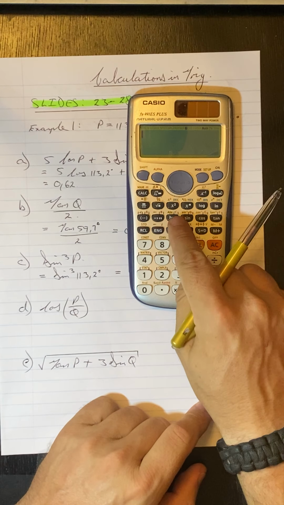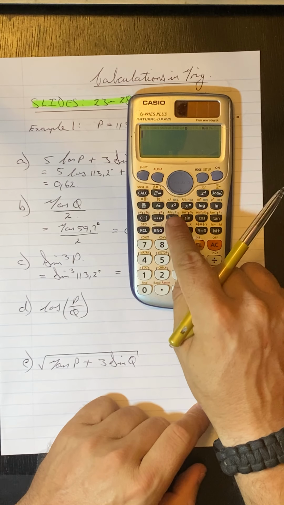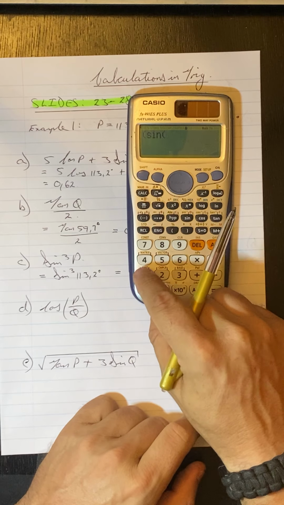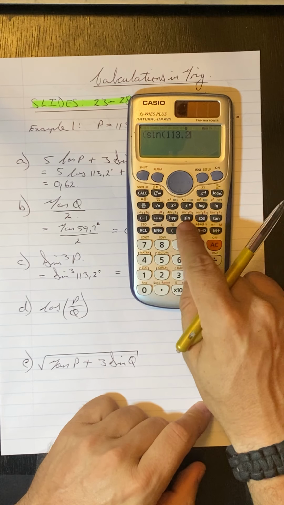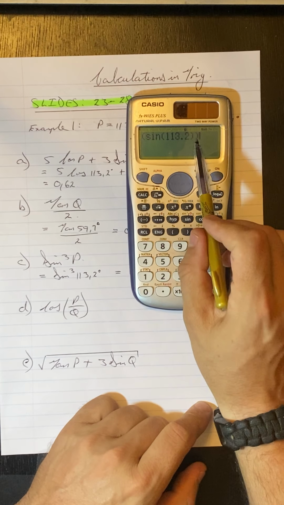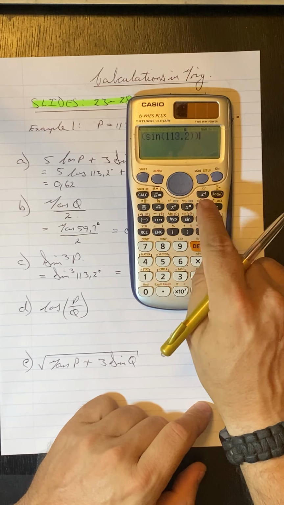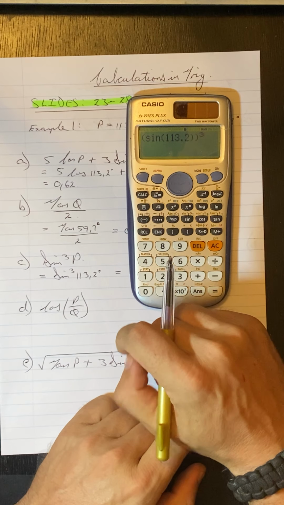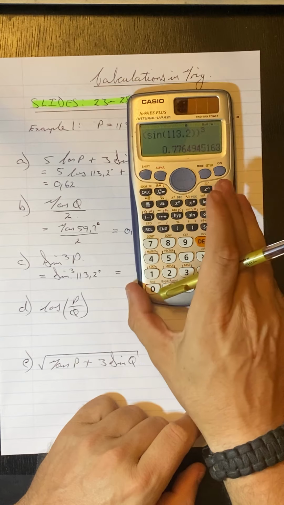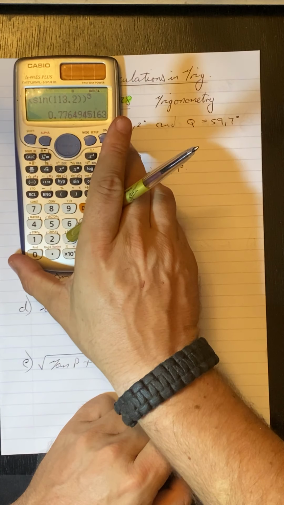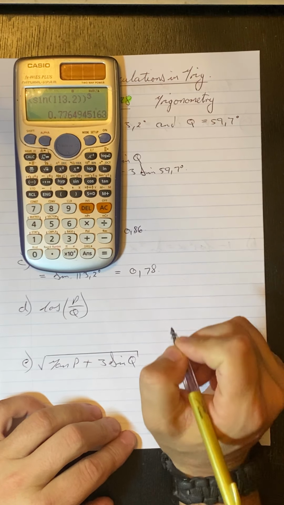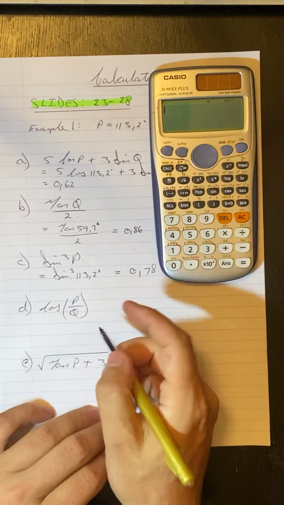So we're going to open up a bracket, sine 113.2, close our bracket, and close our main bracket, sorry. We are going to raise this thing to the power of 3. That's what that means. The whole thing is to the power of 3. Press equals, and if we round that off to 2 decimal places, we get 0.78.